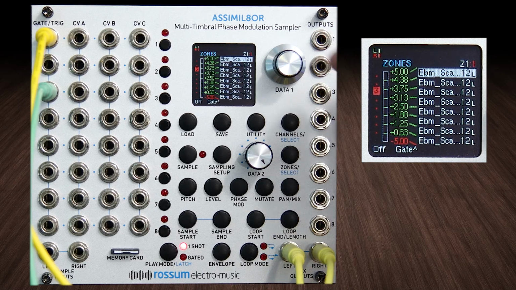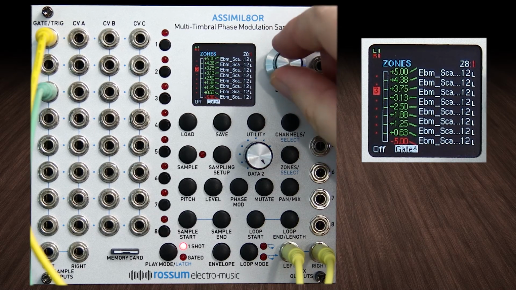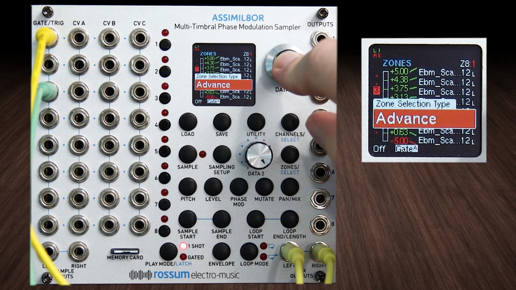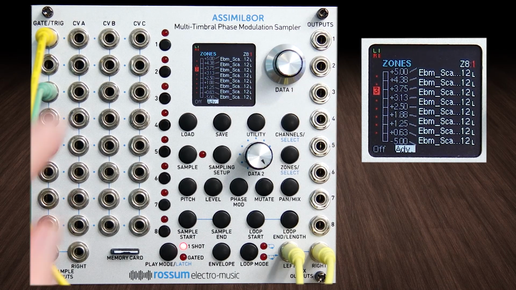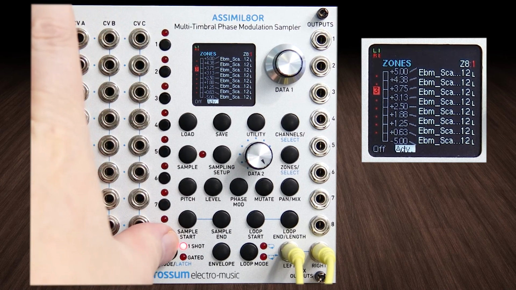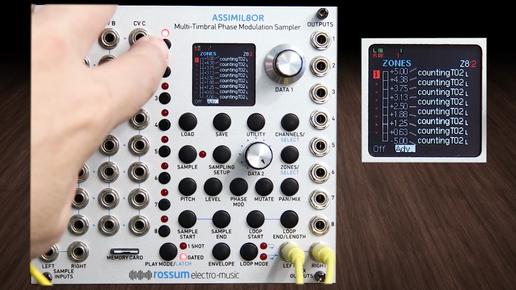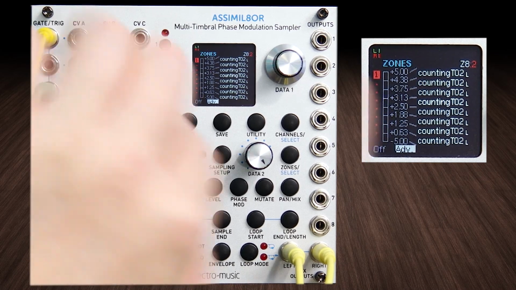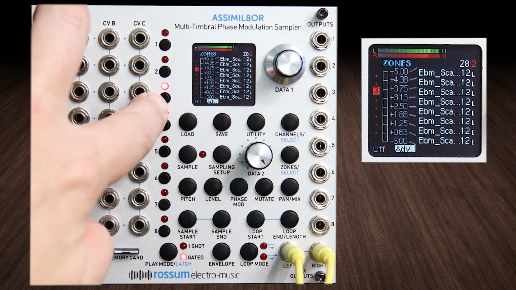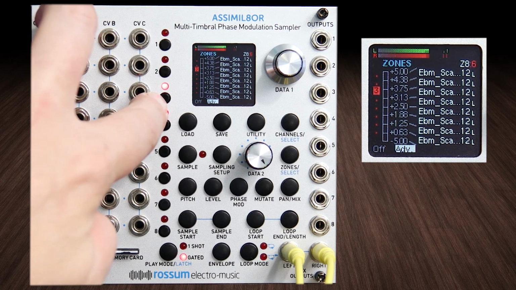So there you go. So I'm going to put it on advance, just like I did with the counting one, just so we can hear it. So I'm just going to cycle through these. I'm going to put it to gated. All right. Channel 3, sorry. So there's 1. 7, 8 is almost silent at the end.